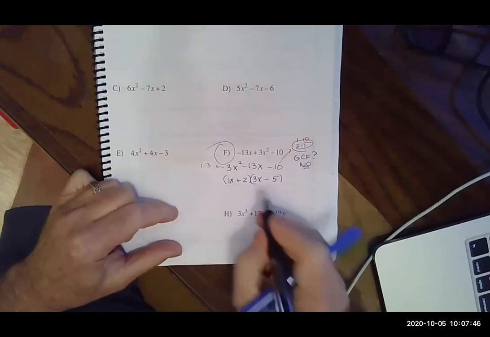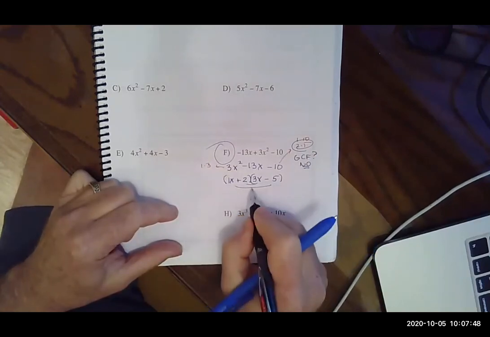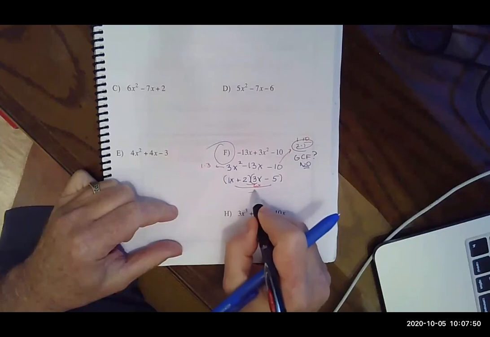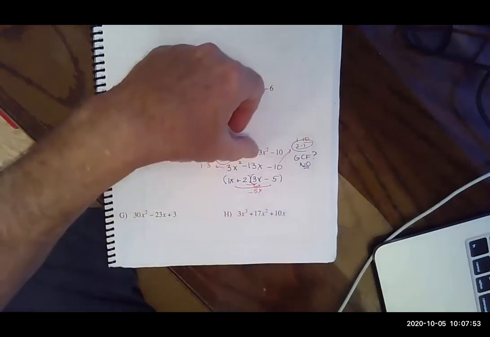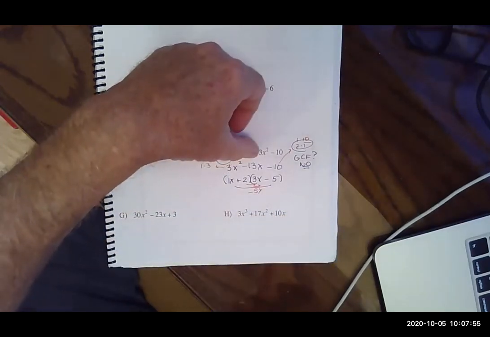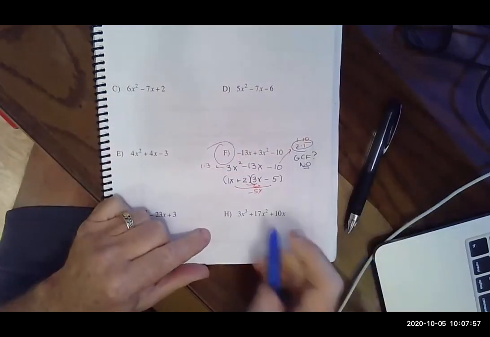Okay, the outer and inner. Okay, so that's 6x minus 5x. That certainly isn't negative 13. It's not. Oh, okay.